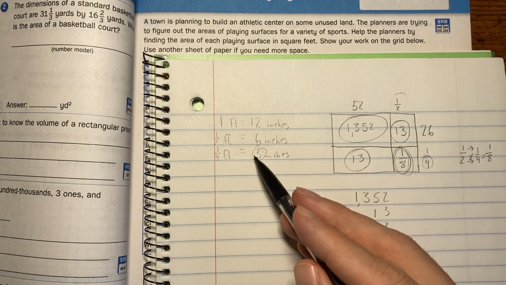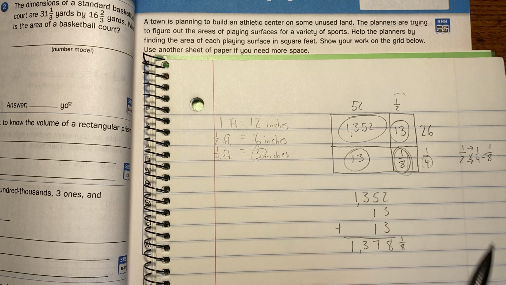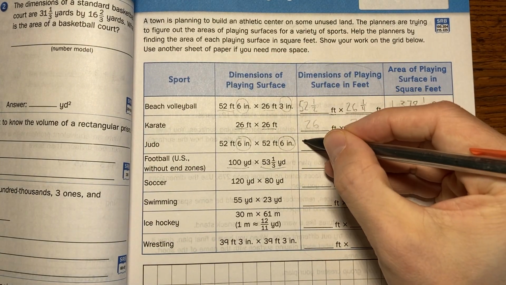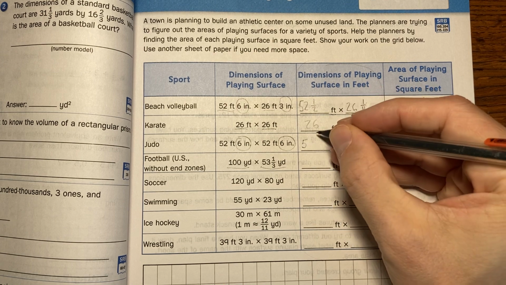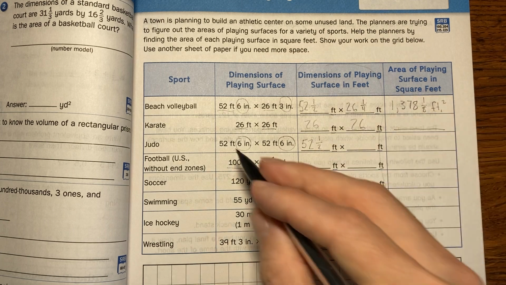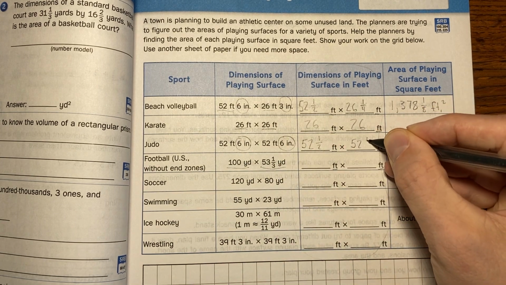We already did that conversion for number 1. We found out that 6 inches is equal to half of a foot, which means we don't have to take any time on these dimensions. We can just say, anytime we see 6 inches, it just means half a foot. So it'll be 52.5 feet by 52.5 feet.